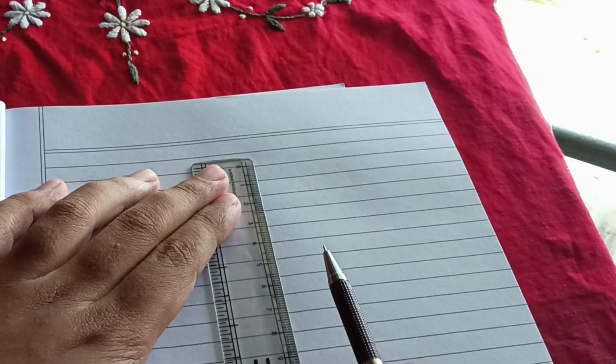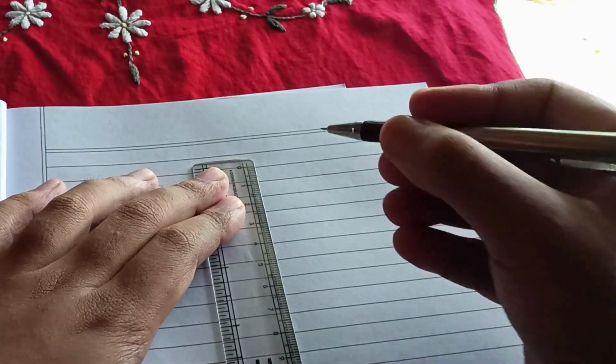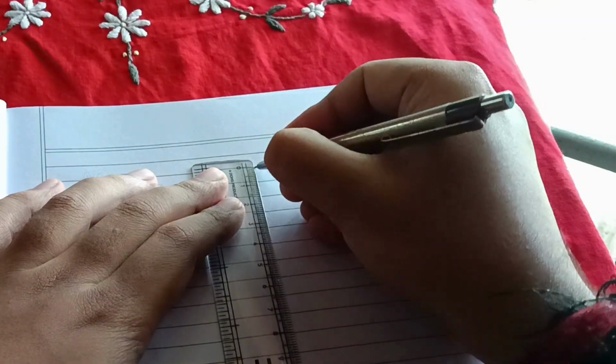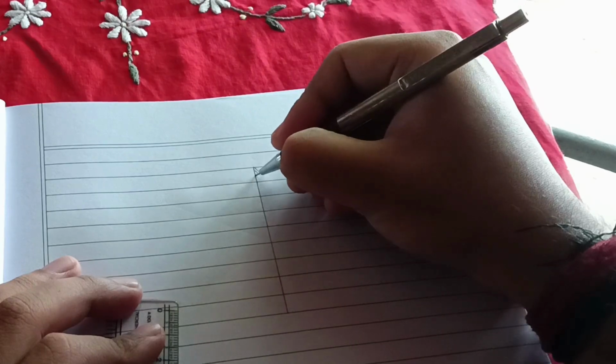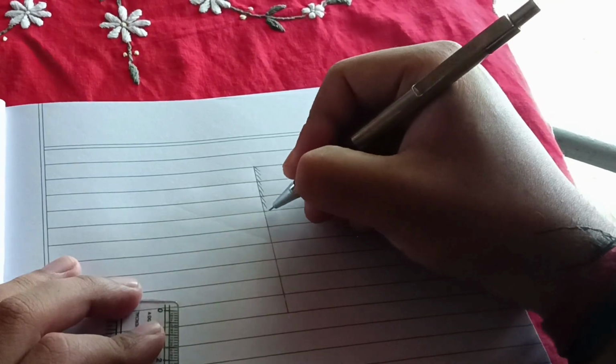Let's build. First, the foundation. Align your ruler's markings perfectly with the lines of your ruled page to draw the mirror. Shading the non-reflecting side, non-negotiable.